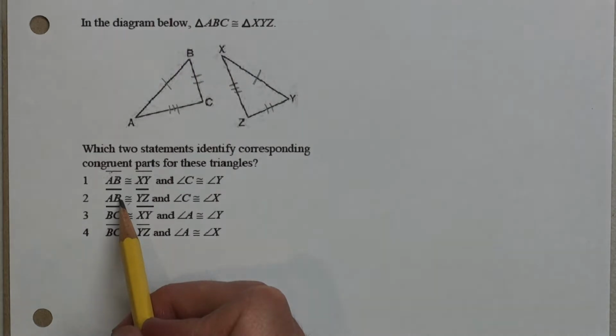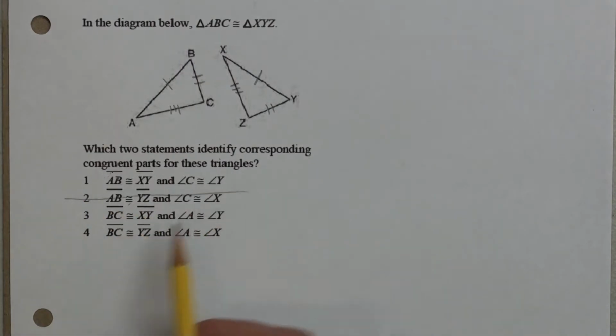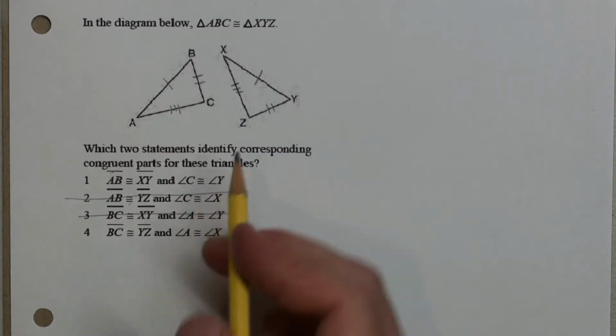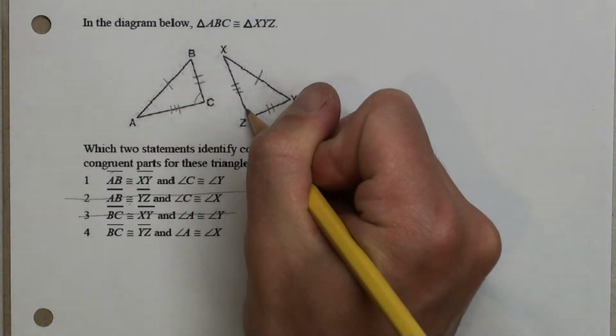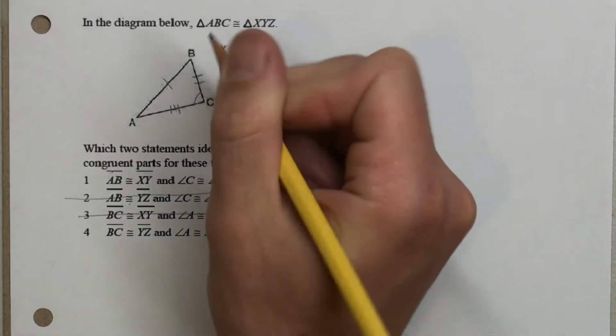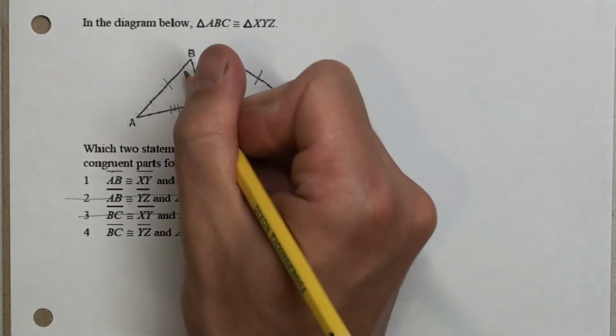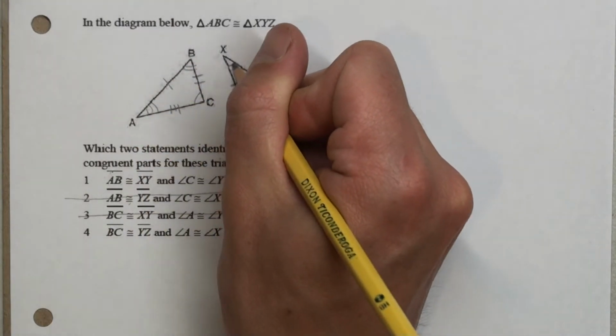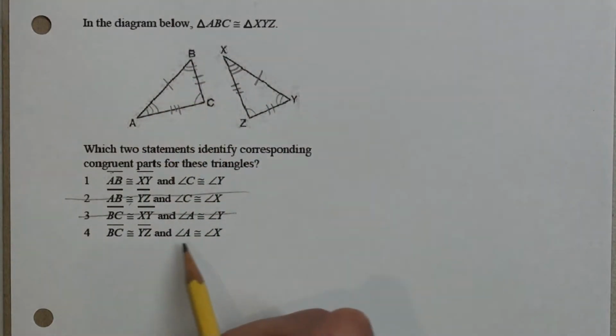AB and YZ, can't be 2. BC and XY, can't be 3. BC and YZ, it could be 4. So then C is obviously congruent to Z. Y is congruent to B. And X is congruent to A.